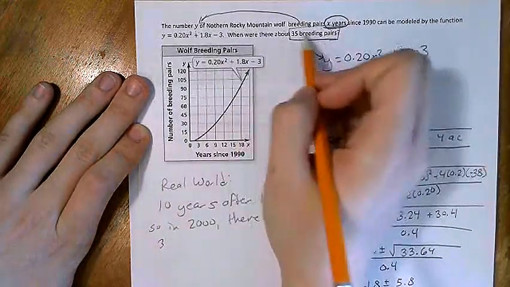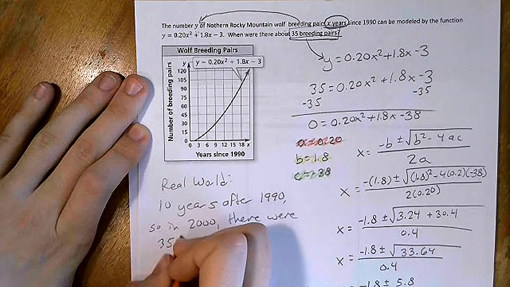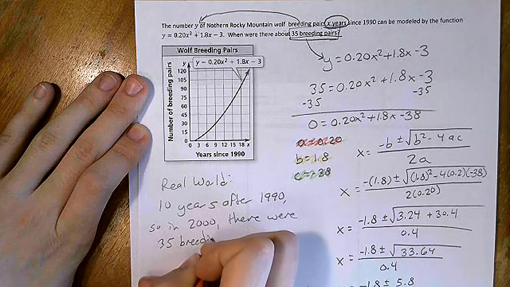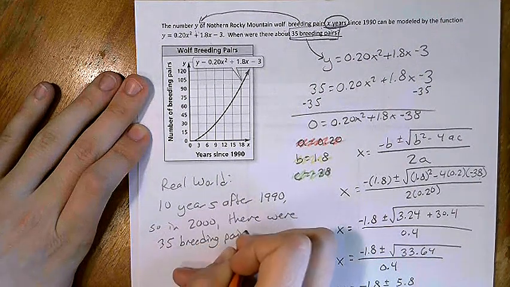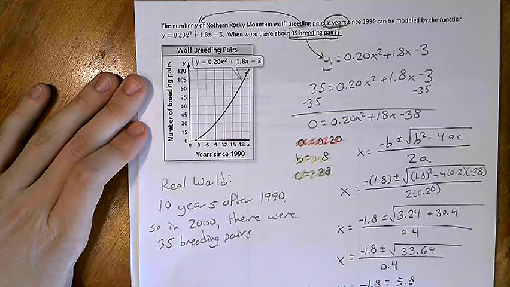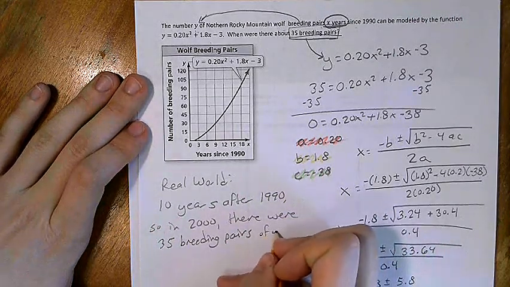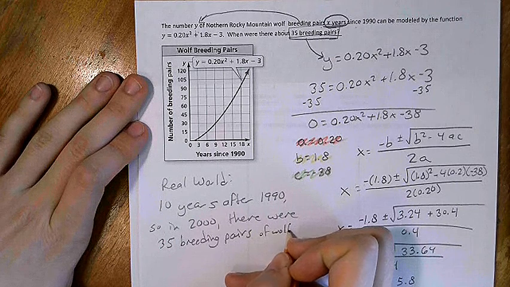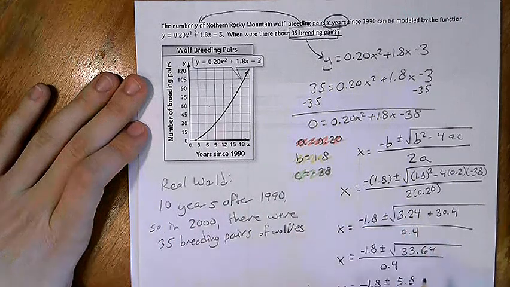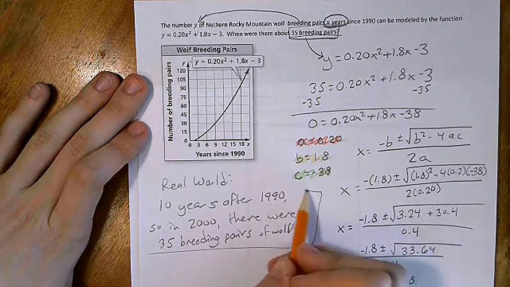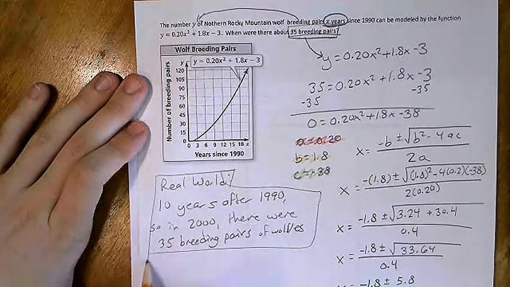We were looking for 35 breeding pairs of wolves.